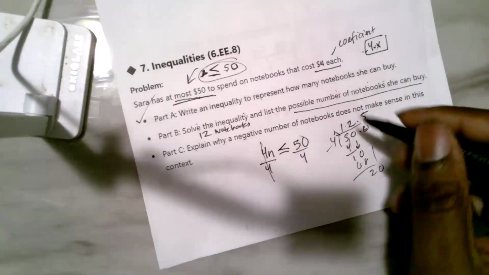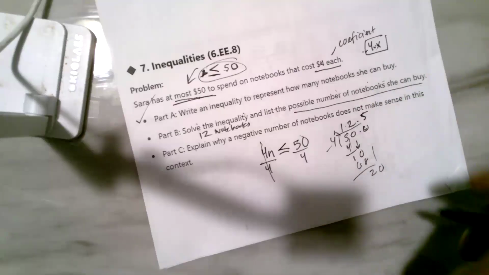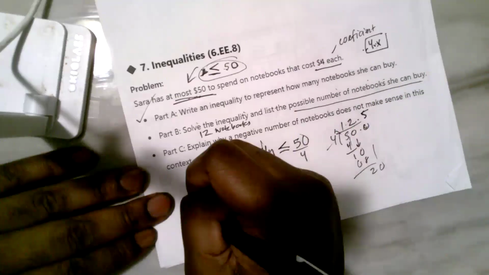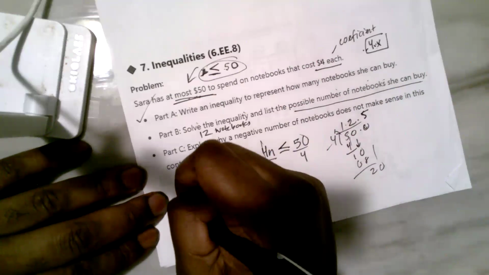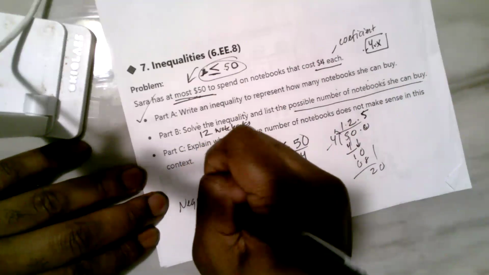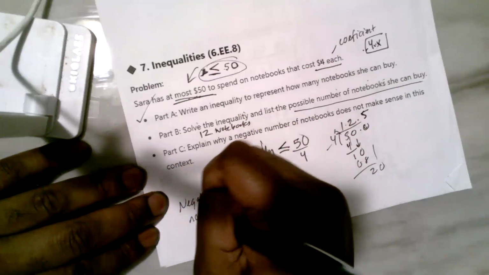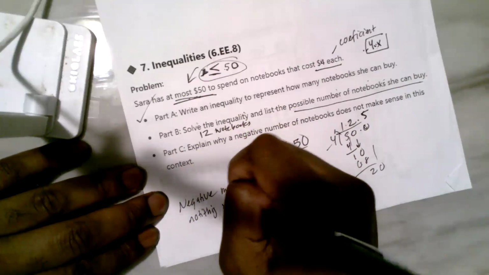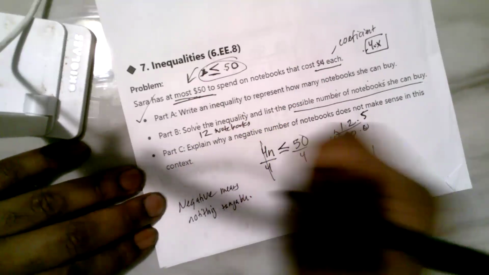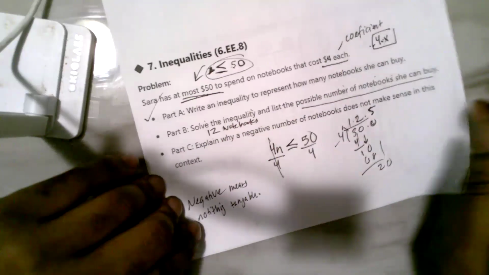Explain why a negative number of notebooks does not make sense in this. Well, a negative means nothing. So negative can't make sense. Like nothing tangible, at least. That's it.